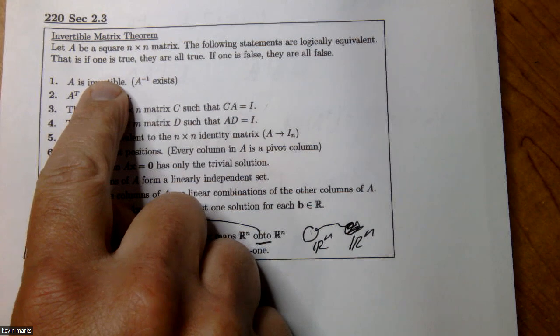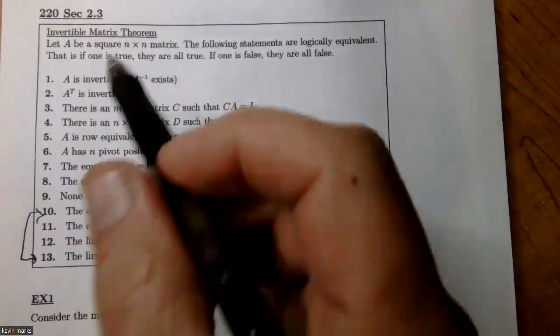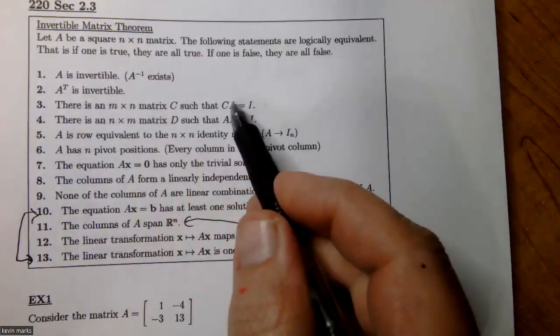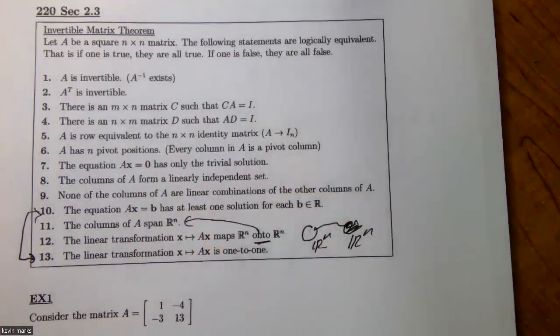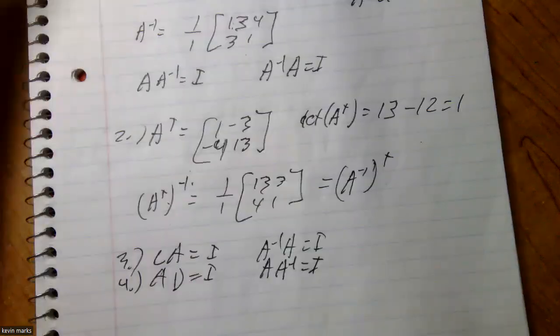That's the key, right? That'll make more sense with some other ones. But if you got a square matrix and you can multiply on the left or the right and you end up with the identity, duh, it's invertible. Okay. All right. What about 5?